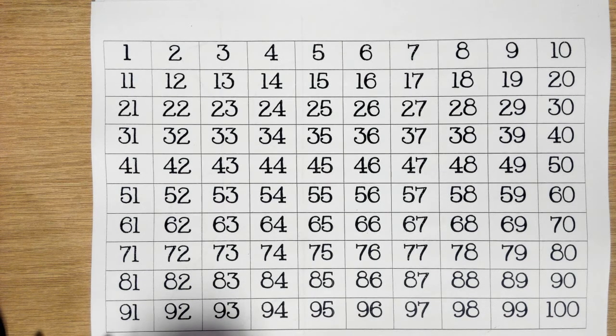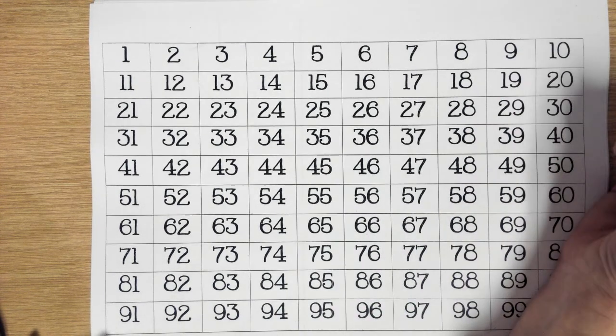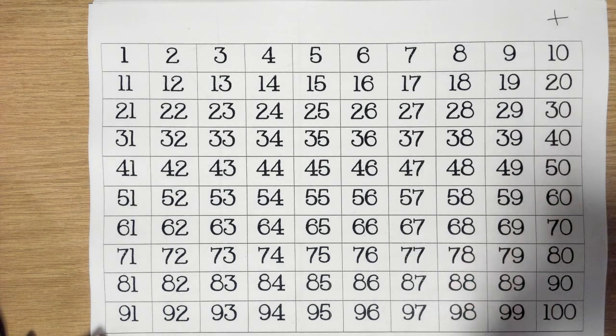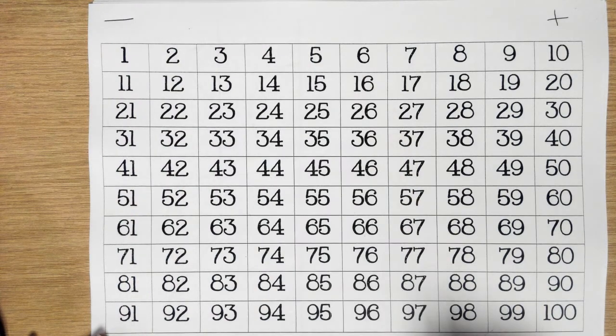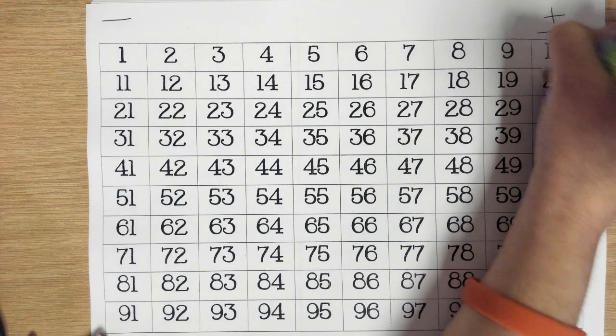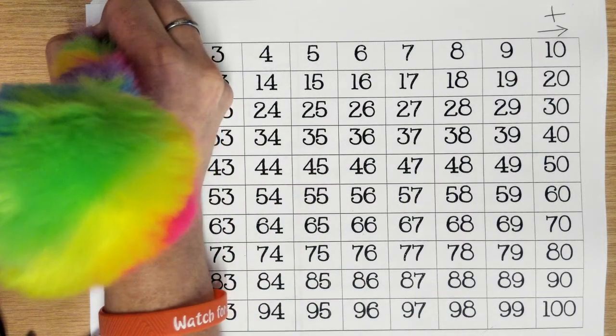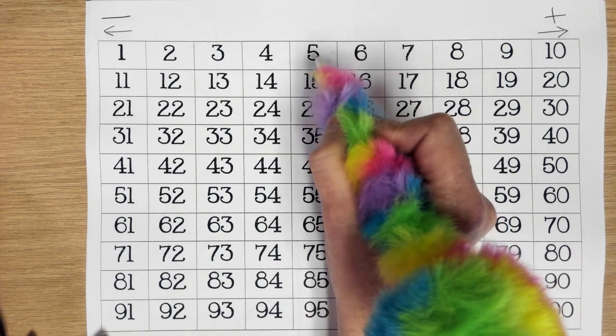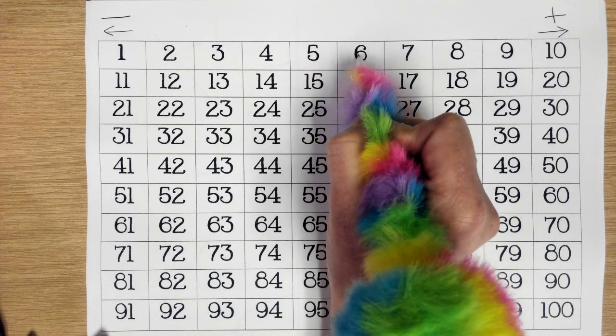We use our hundreds chart for a lot of things. One thing we use it for is addition and subtraction. I have the students write a plus sign and a minus sign over here, and then make an arrow going that way and an arrow going this way, so they know which direction to jump. So say we have 5 plus 2, we have 5, we hop 2, 1, 2.